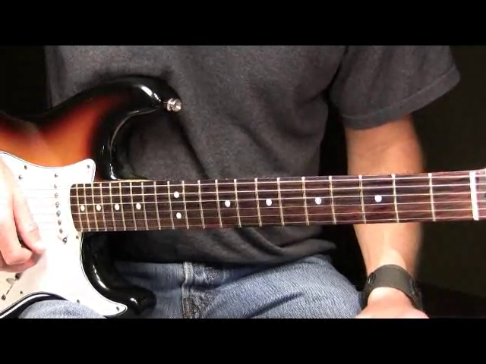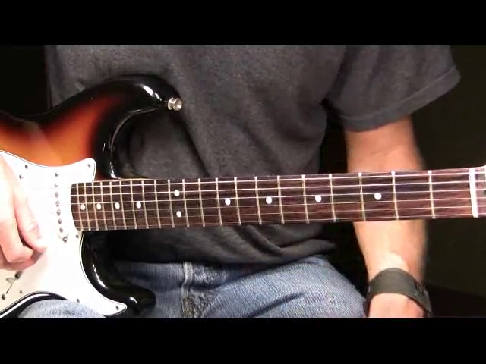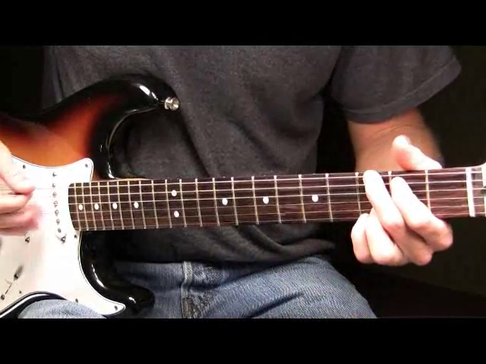So that's part 3. Parts 1 through 3 of the chorus that make up the chorus, played all together in slow, will sound like this.